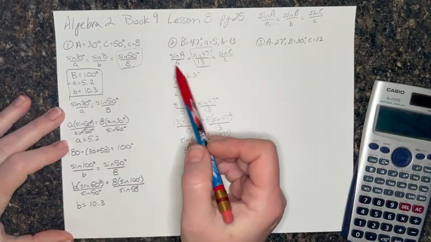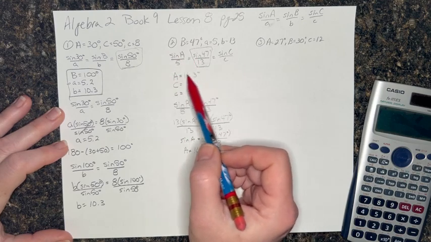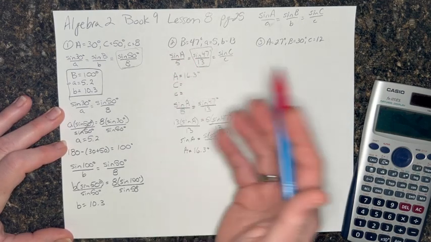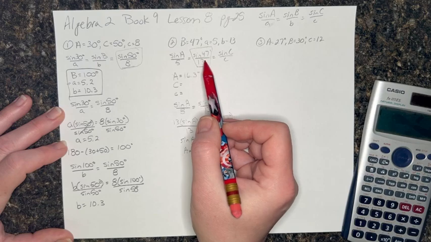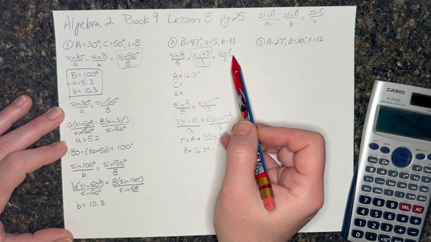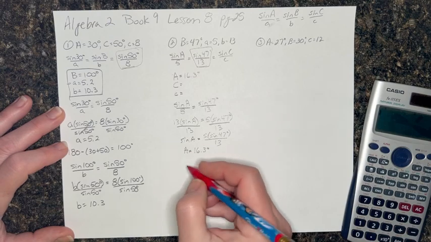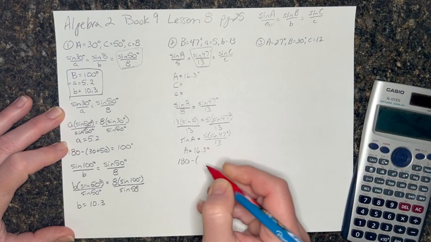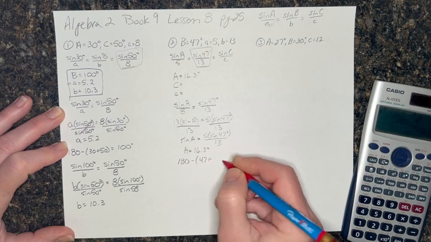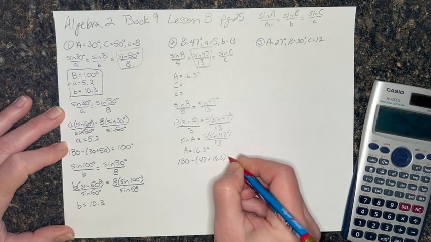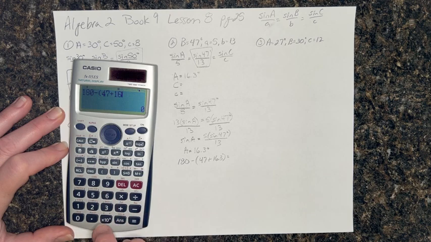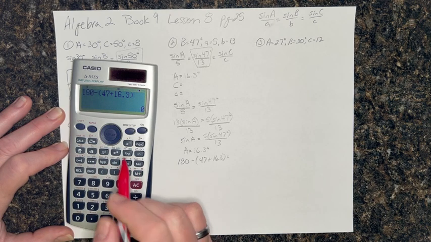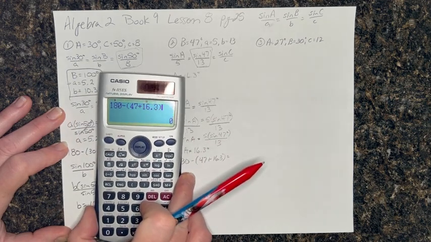And like I said before, I don't normally like to use something I solved for because we always round, right? Rarely does it actually work out to be an even number, but we're going to have to use that here to solve for the measure of angle C. It's the only thing we can do. So 180 degrees minus (47 plus 16.3) gives me what? Well, 180 minus (47 plus 16.3). Okay, make sure you're closing your parentheses if you're doing it this way.